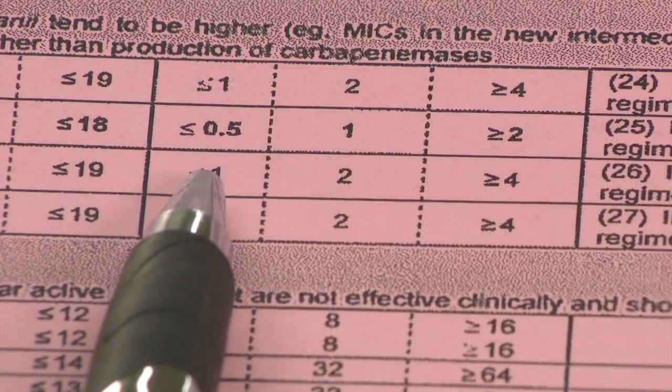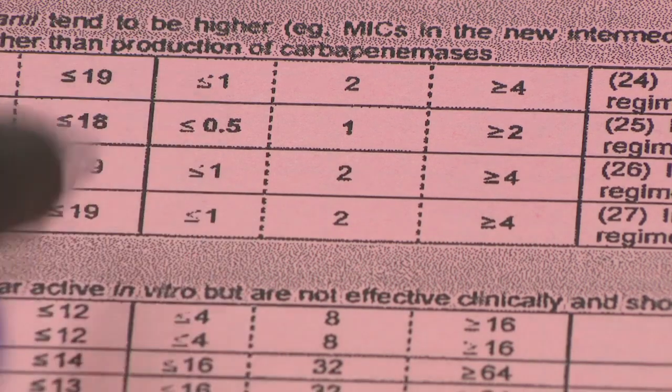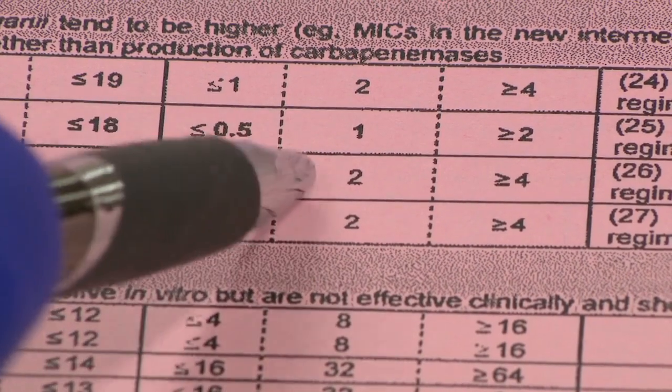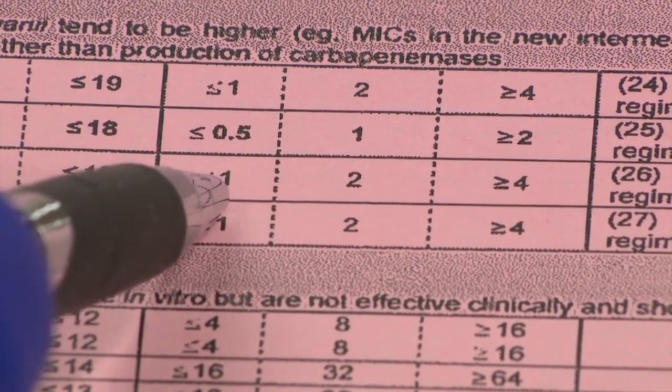The MIC value of 0.25 micrograms per milliliter for imipenem is interpreted as susceptible. This means our Escherichia coli we tested is susceptible to imipenem.